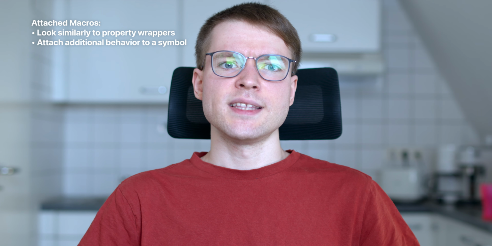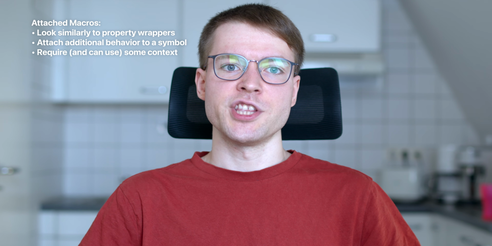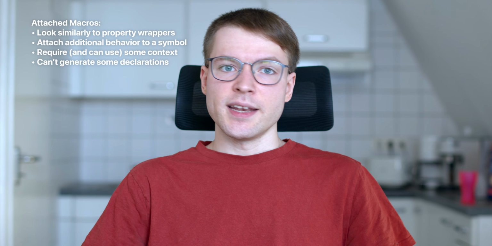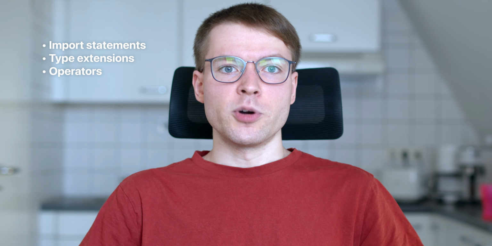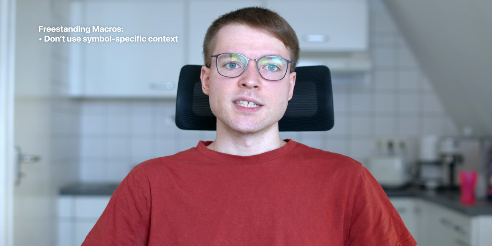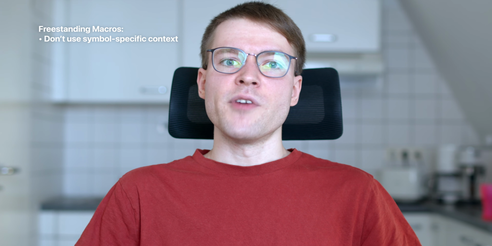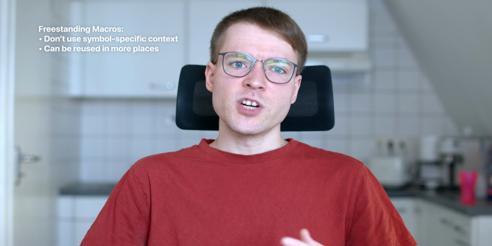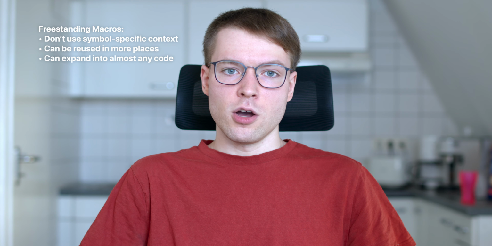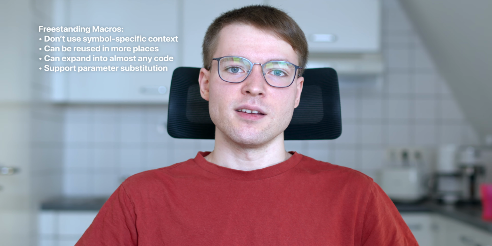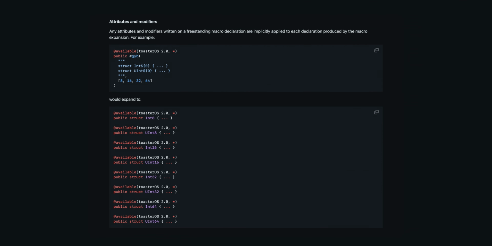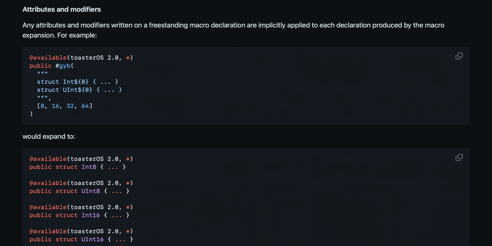The important thing to know is that attached macros require some context in which they work. Also, there's a number of declarations that cannot be generated by a macro. A few examples are import statements, type extensions, and operators. Freestanding macros give up the context available to attached ones, but in return, they provide more opportunities for use. That's because freestanding macros can expand into pretty much any code. They can even substitute parameters dynamically. The example given in the proposal shows how different variants of numeric types can be generated with a single macro. Note that the attributes specified on the macro, such as available here, get transferred to the resultant declarations automatically.